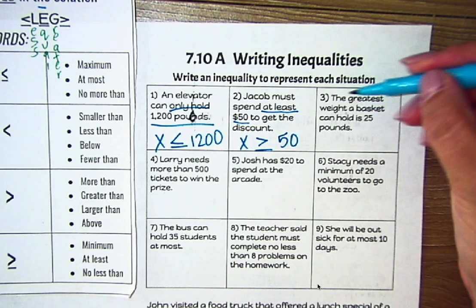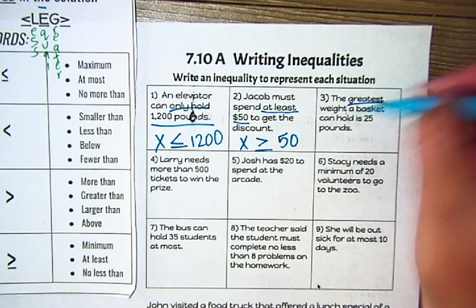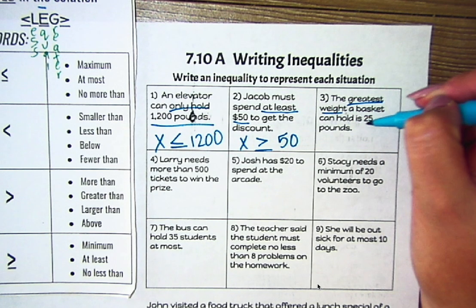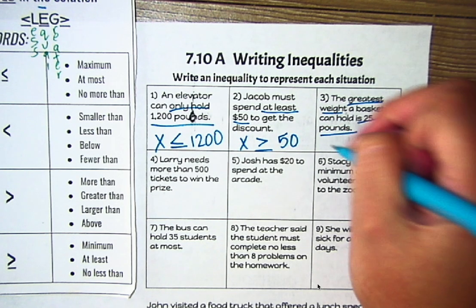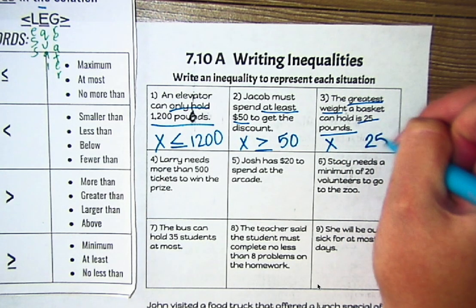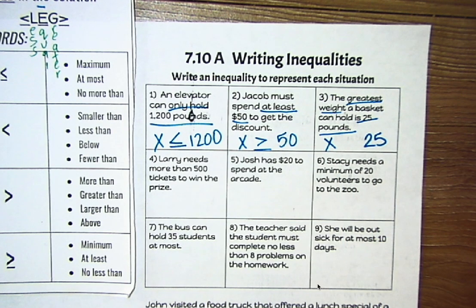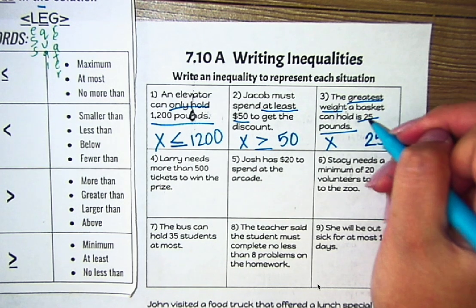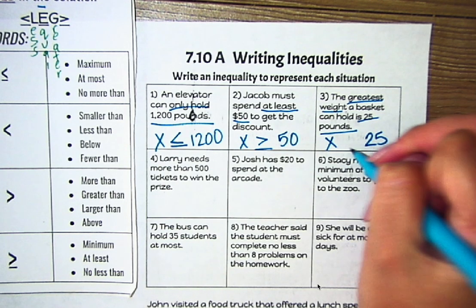Okay, number 3, it says the greatest weight a basket can hold is 25 pounds. So we got my X and we got 25. So can that basket hold 25 pounds? Can it be equal to? Yes, it can.